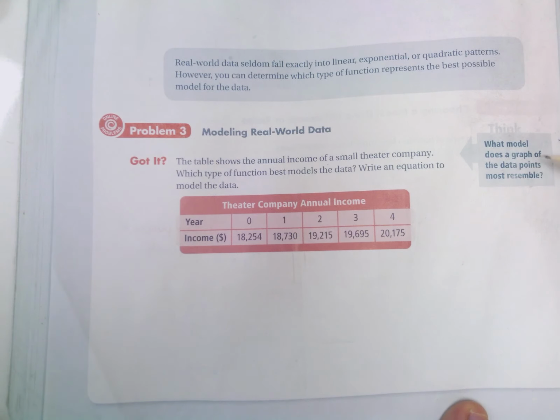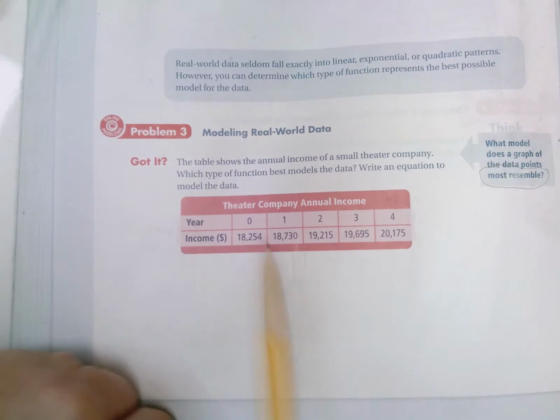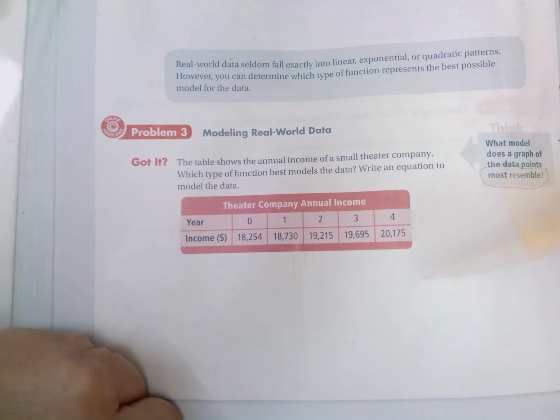Notice that you have this question here on the right side. What model does a graph of the data points given here most resemble? Most resemble, so not necessarily exact, because we just have to find the most suitable model for this set of data here. So the first thing to do is to examine the given data. Notice that you have here year and income. Now identify which of these variables can be considered as your independent or your dependent variable.